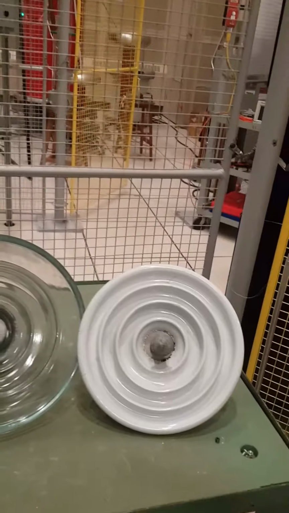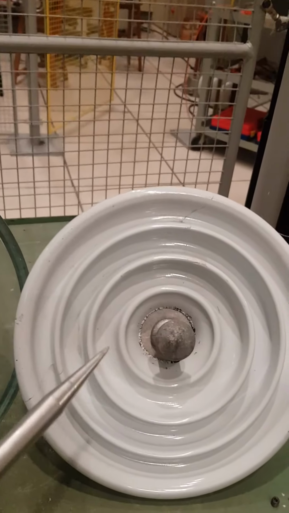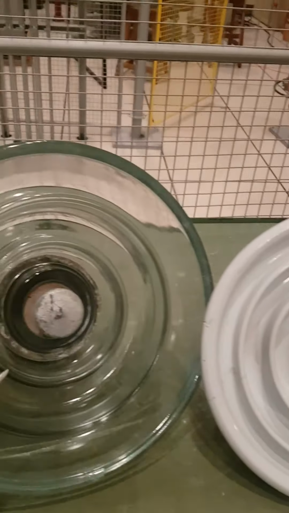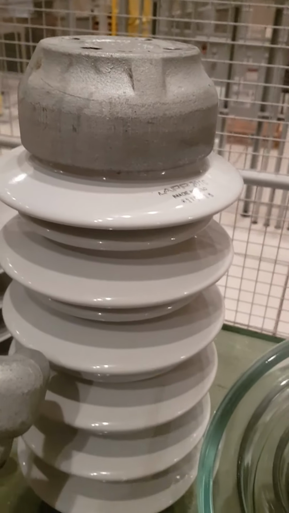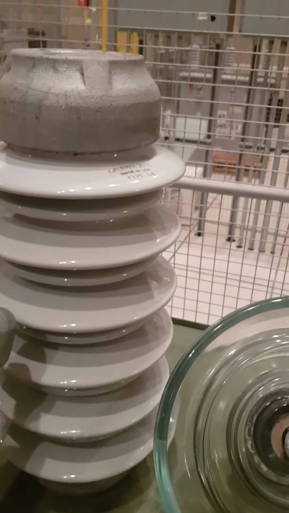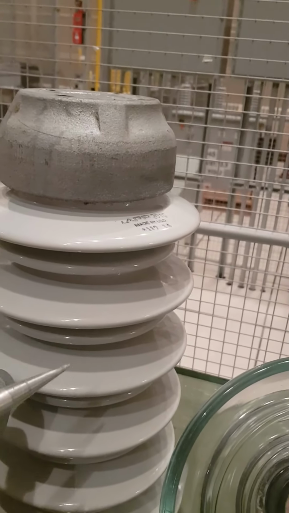If we have a closer look, for example, at this porcelain cap and pin insulator, you'll see these corrugations here, and you'll see other corrugations for the glass insulators. So why do we have these corrugations? If you look at the ceramic insulators as well, you will see different sheds, one large, one small, one large, one small.